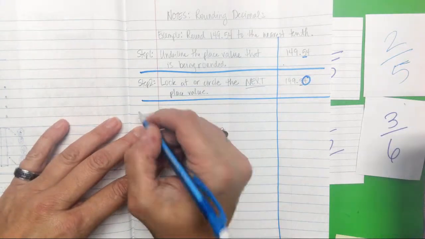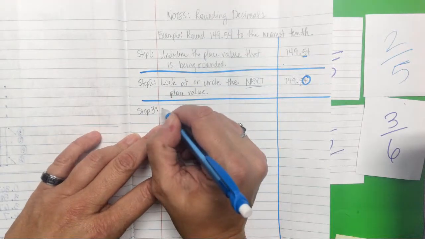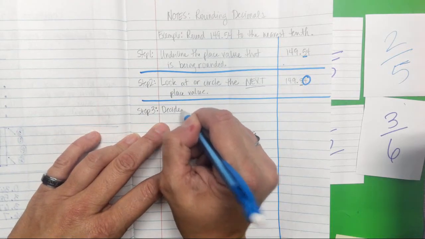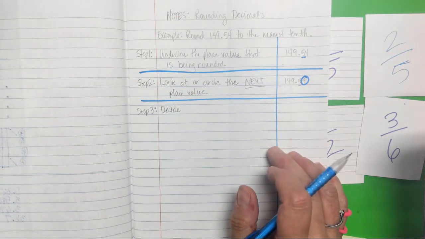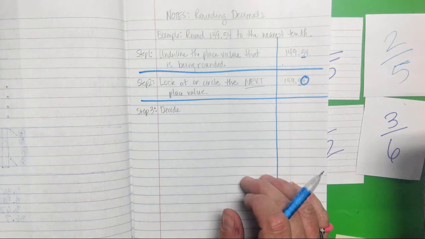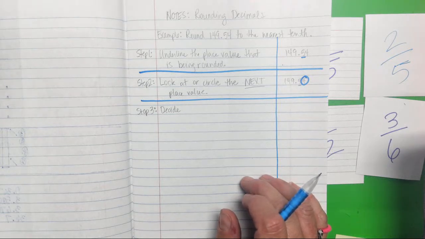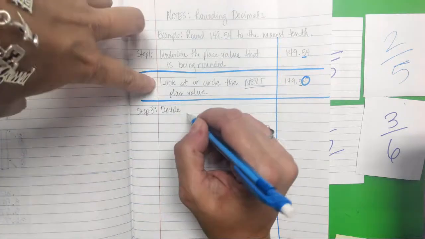Step 3. I'm going to decide whether this next place value, in this case the hundredths place, or the circled number, is larger or equal to 5, or smaller than 5.